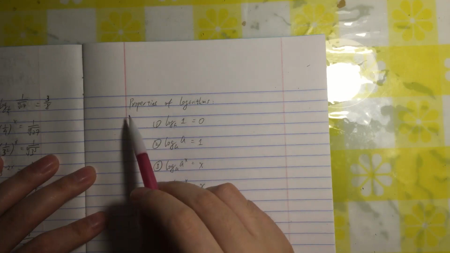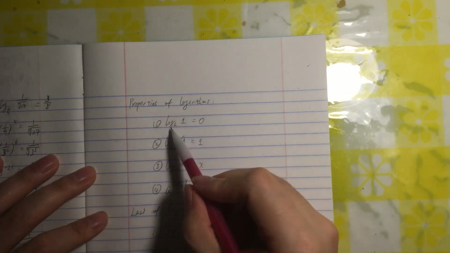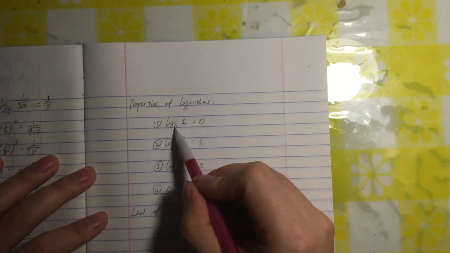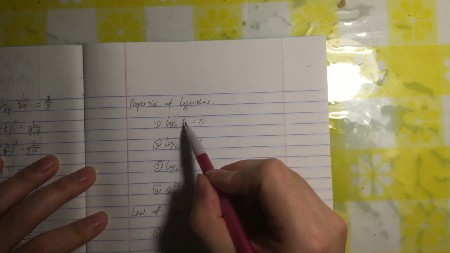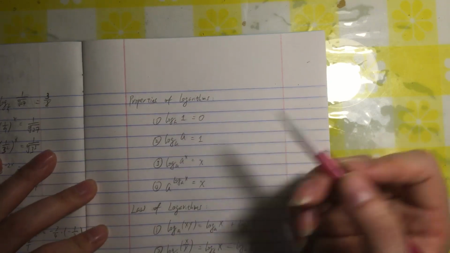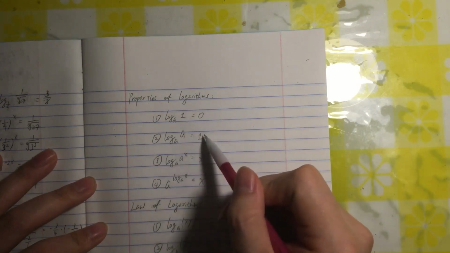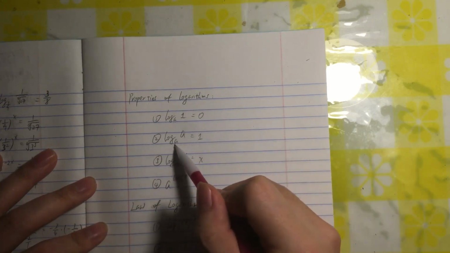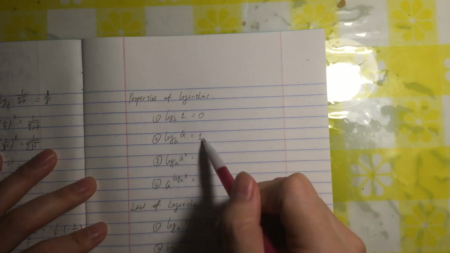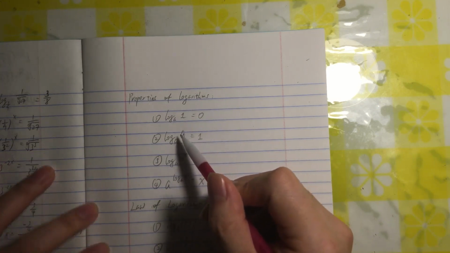Next, let me show you some properties of logarithms. First property, log base a of 1 is 0, because a to the power of 0 is 1. Second property, log base a of a is 1, because a to the power of 1 is a.